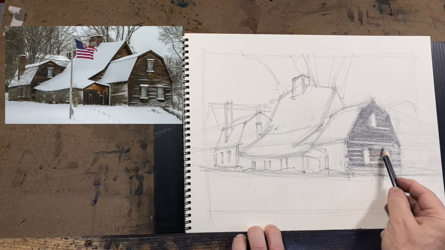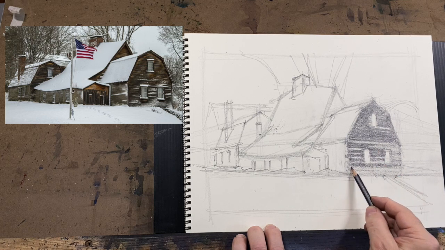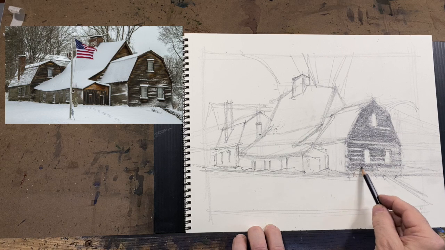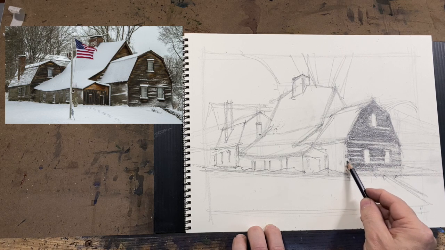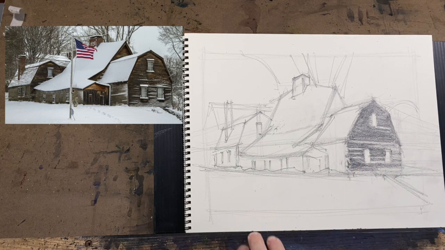Another good thing about these old houses, if you make a mistake, you can blame it on the architect. It's their fault, it's not your fault. Okay.